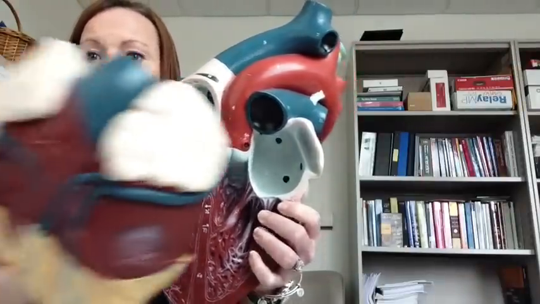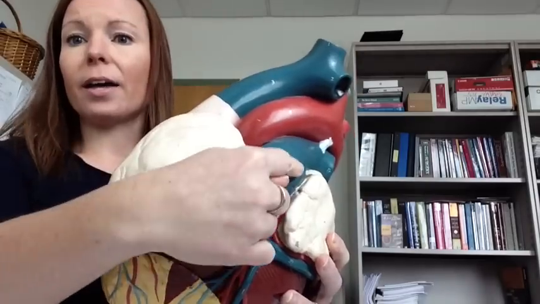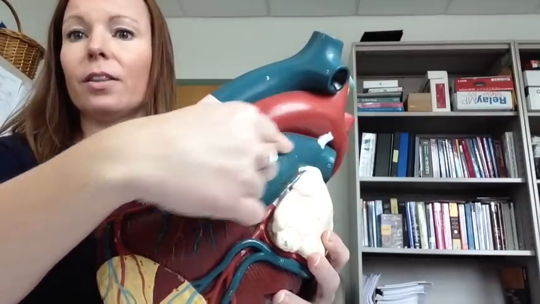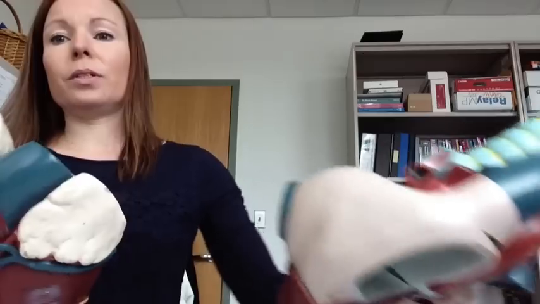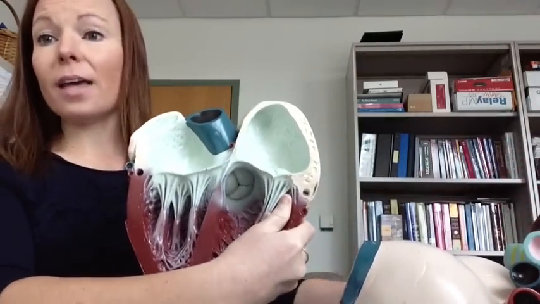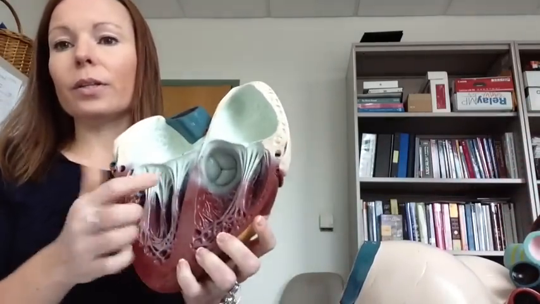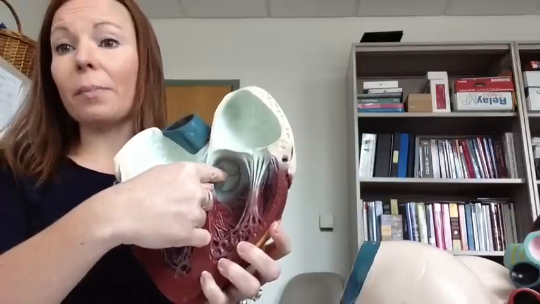So if I put the other half of the heart on, you can see some of the rest of that right here. This is the pulmonary trunk. And if we look into this half of the heart, you can see the pulmonary semilunar valve.